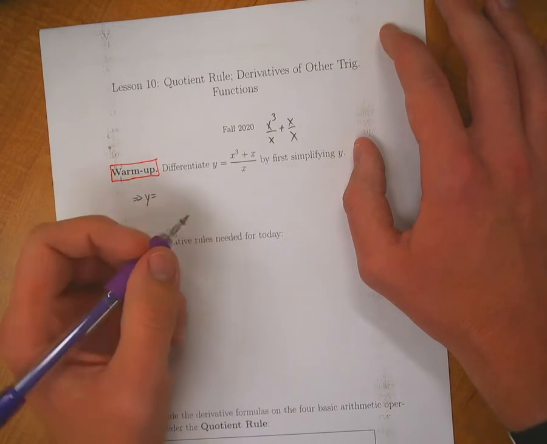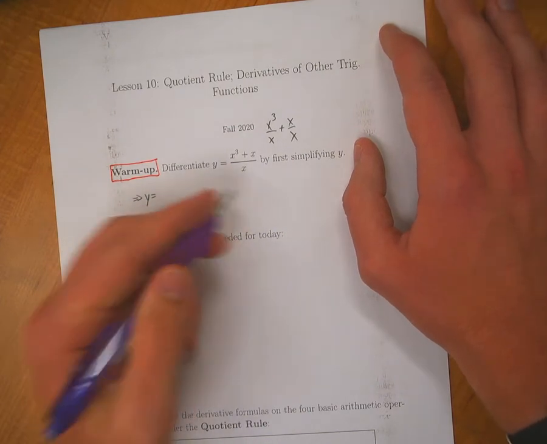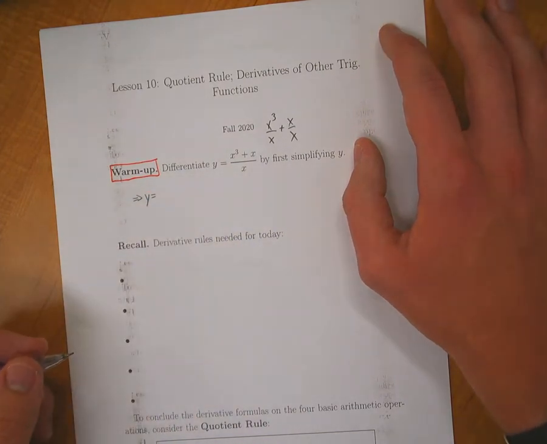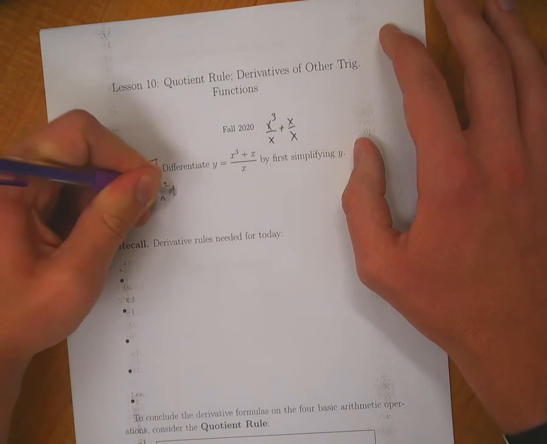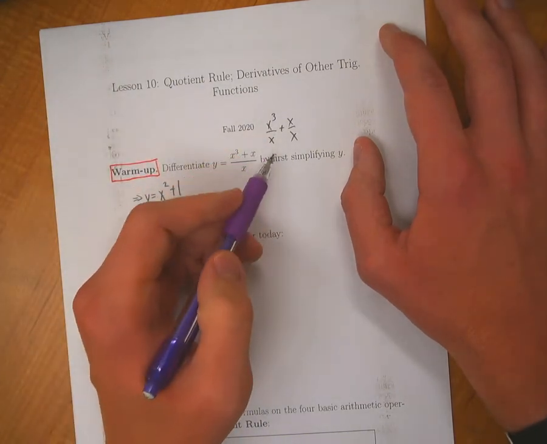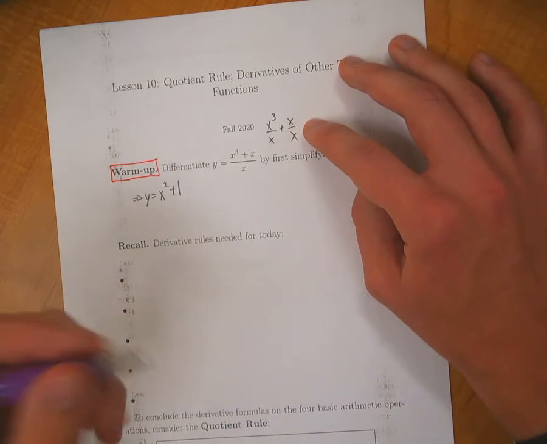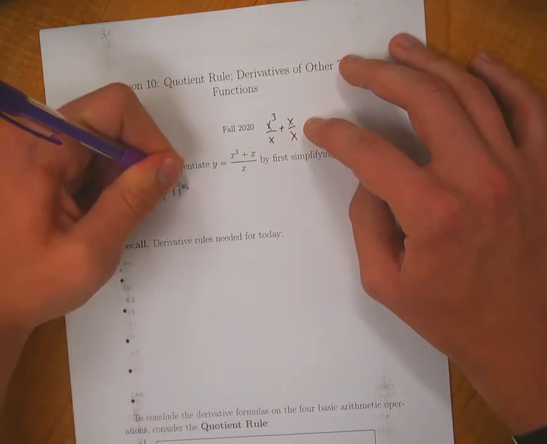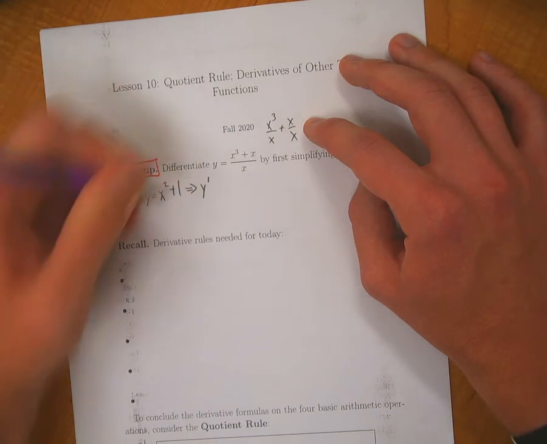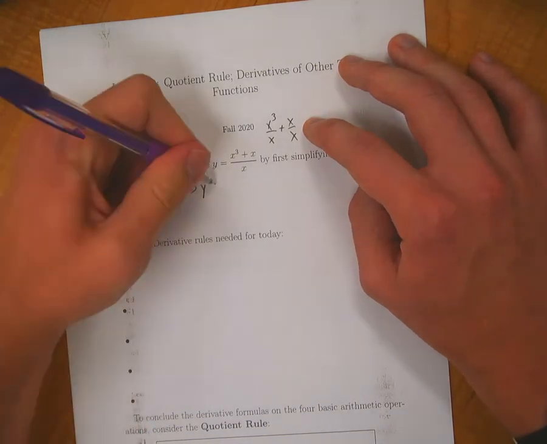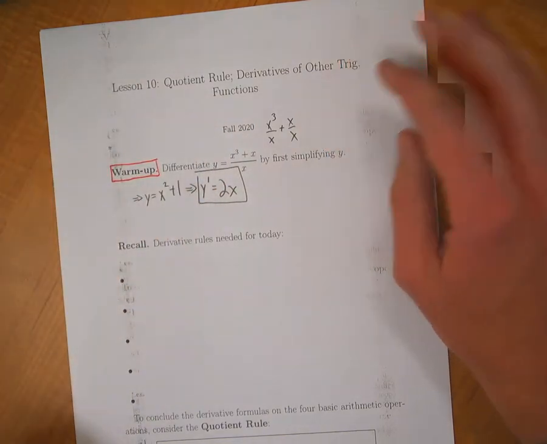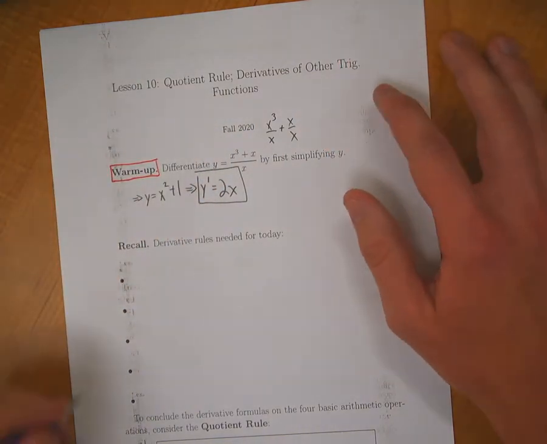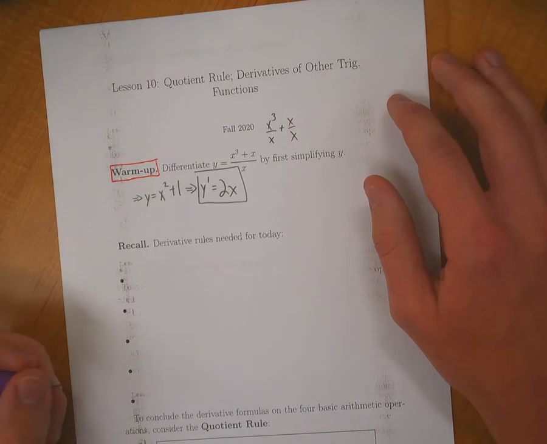Because they both have common denominators. So what would that become? Yep, x squared plus 1, because x cubed divided by x is x squared, and x over x is 1. So then y prime becomes, by a quick application of the power rule, just 2x. Nothing too crazy with that. Any questions on that?